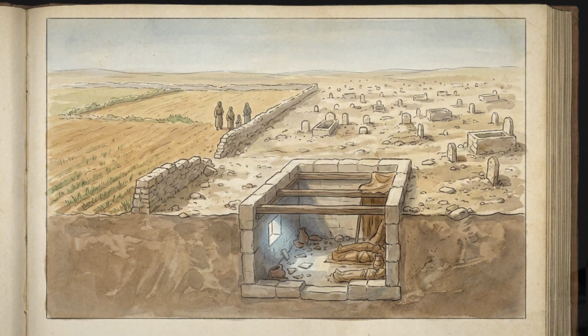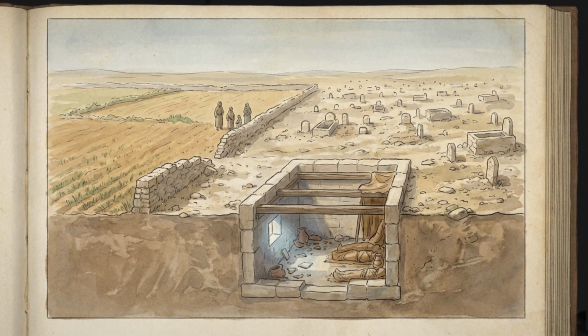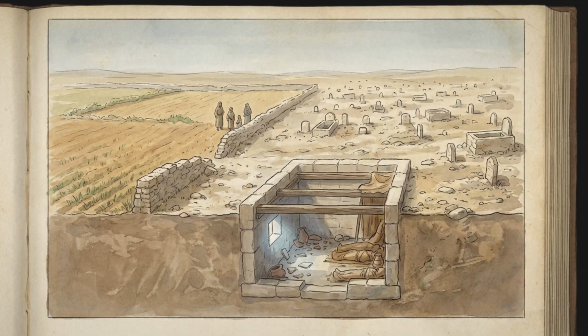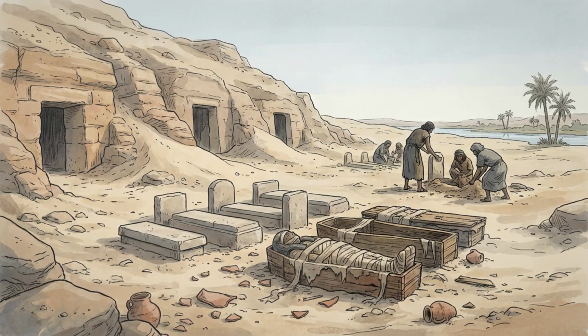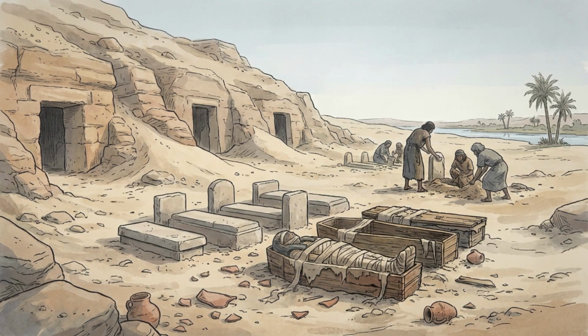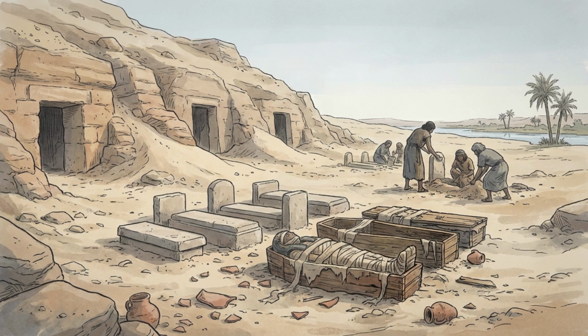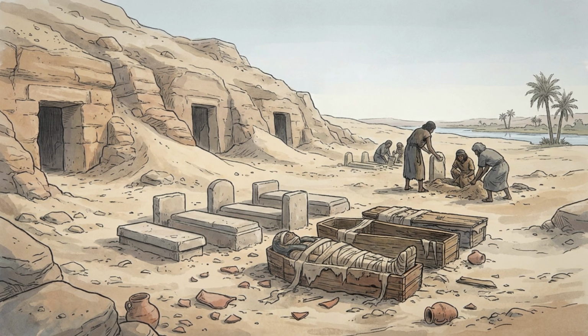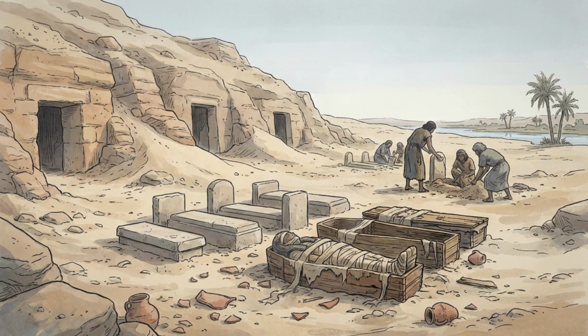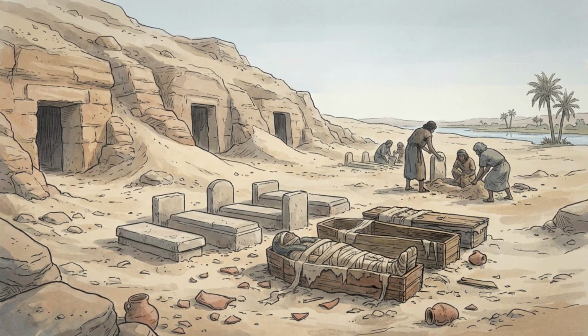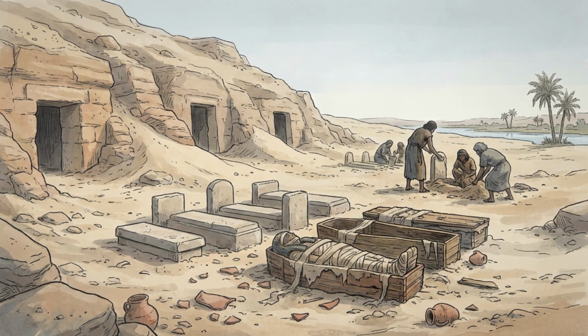Differences in architecture and grave furnishings show that funerary investment was uneven. The cemetery landscape preserves social distinction alongside shared concern with burial and remembrance, though the meaning of those differences must be interpreted case by case.